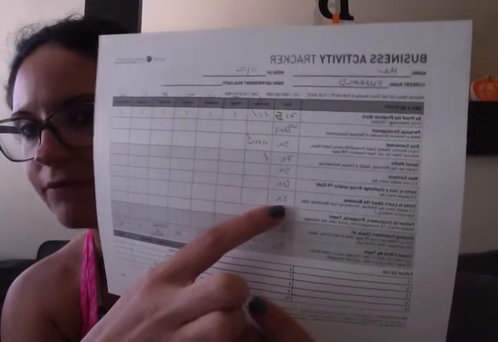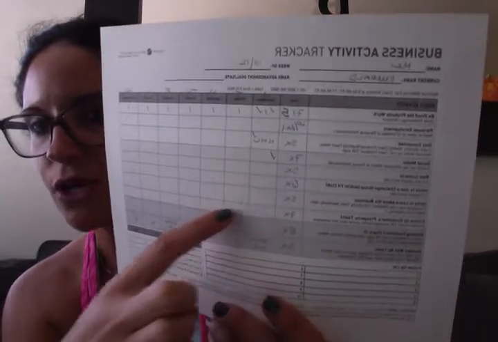I think it's this one. Invite to the business opportunity. So that's not going to happen every day. It might all happen today. It might be 1 a day for the week. But either way, that's how I'm going to use my business activity tracker.